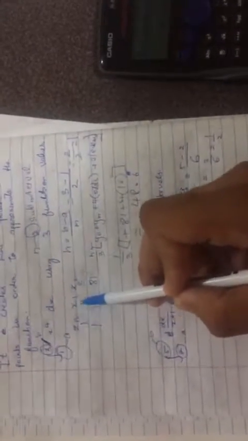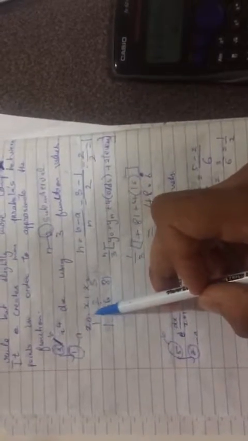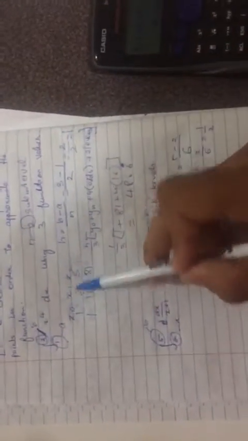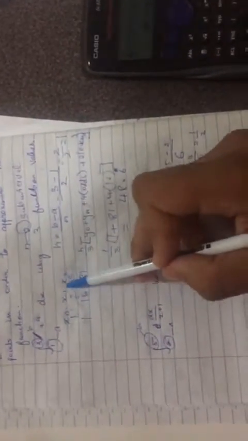In the table, we start with x0 and then x1, x2, x3. Now x0 is always the a value, and in this case the a value is 1, so x0 is 1. To find x1, you add x0 and the height, so 1 plus 1 is 2, and to find x2 you add x1 and the height again, so 2 plus 1 is 3.